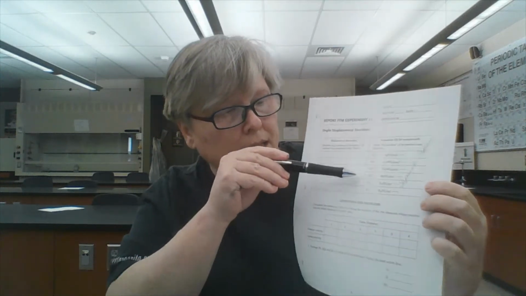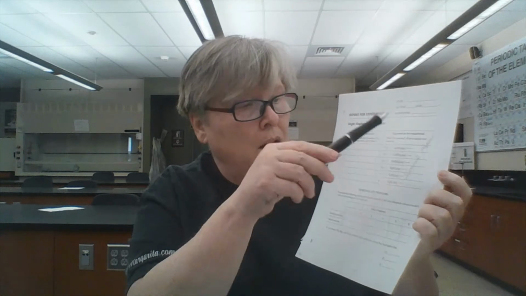So I need you to write the evidence of the reactions on this left-hand side, and then you want to write balanced chemical equations only for the ones that had a reaction, and you want to put these on a separate piece of paper.